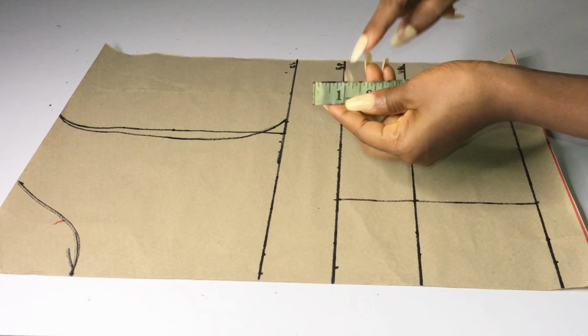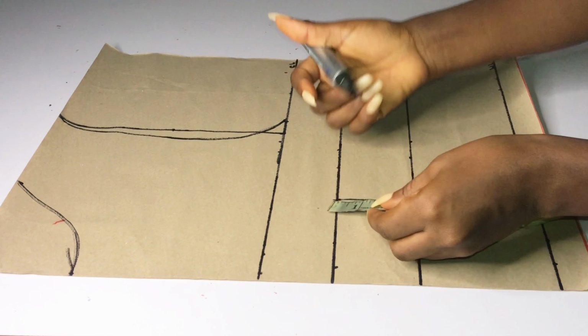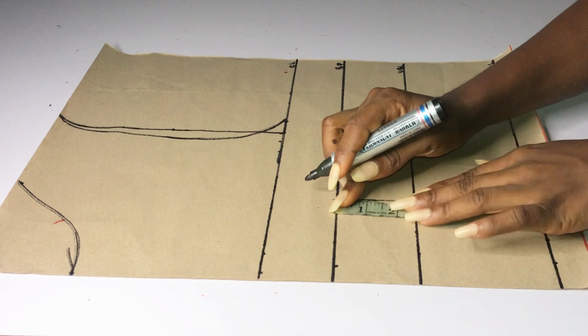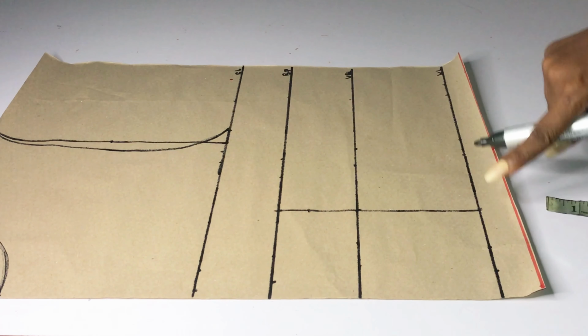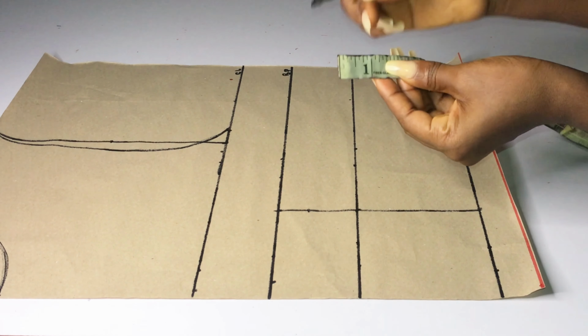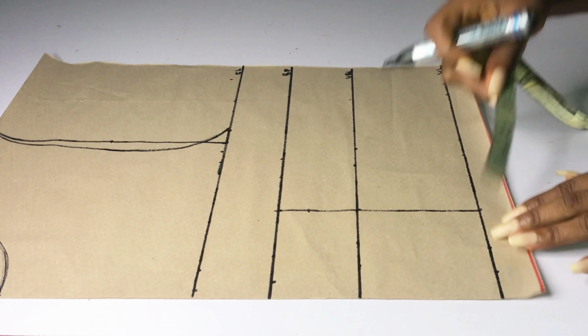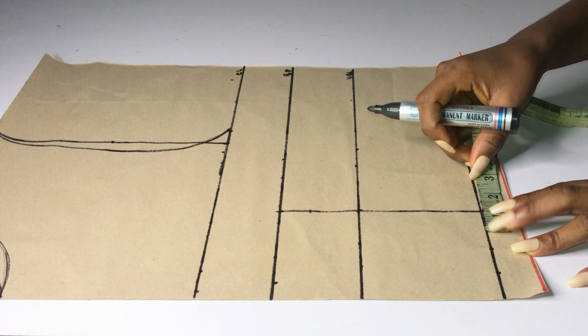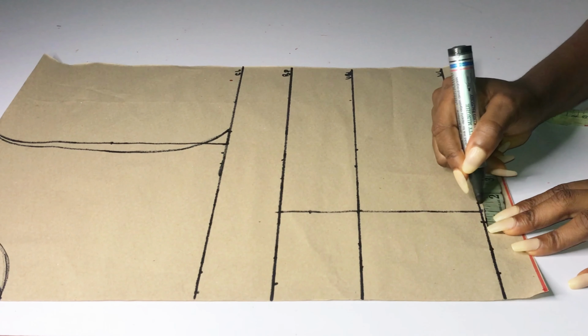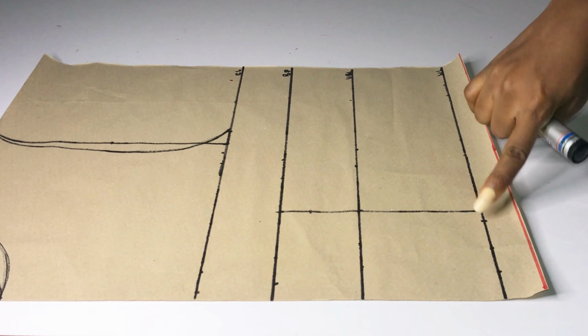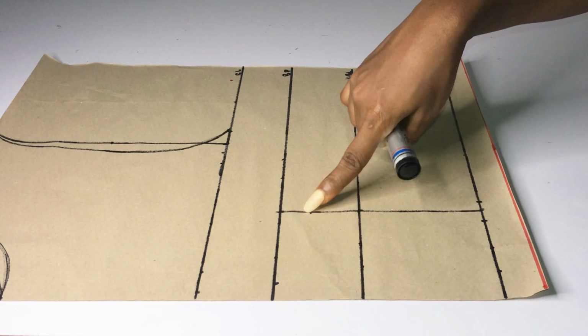On my bust point, I'll come down by 1 inch. And on my waistline, I'll take half an inch on one side and half an inch on the other side, and then I'll take my dart. I'll connect to meet the 1 inch that I came down with on my bust point.